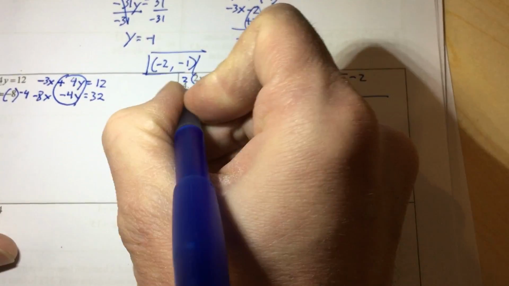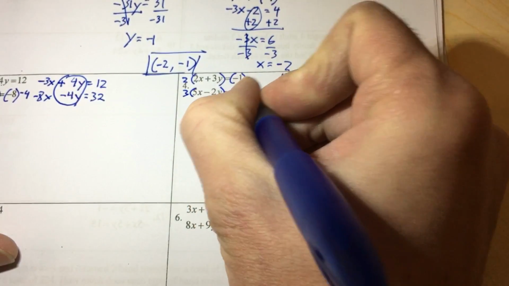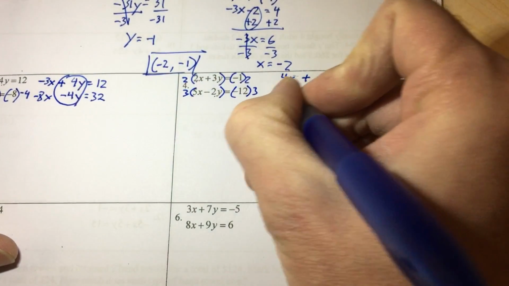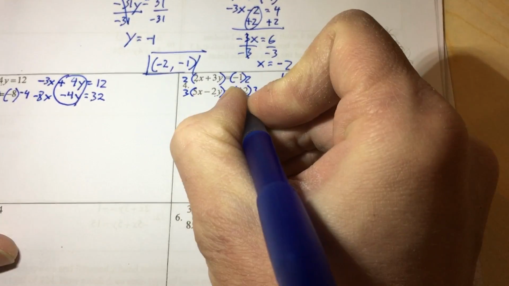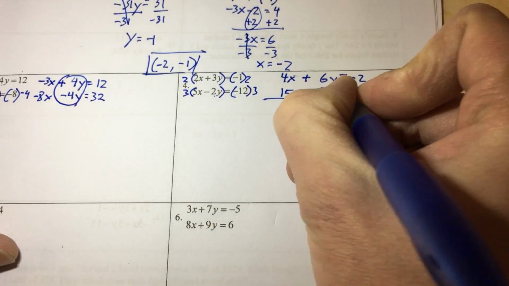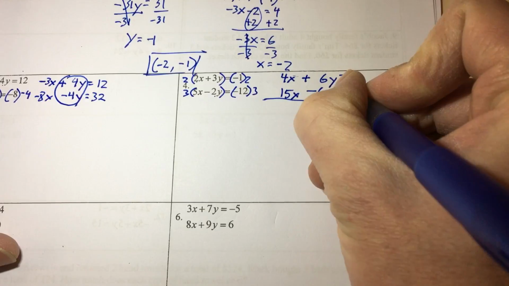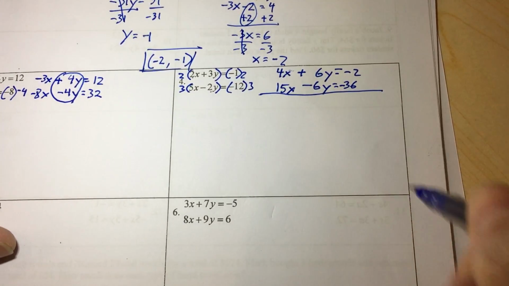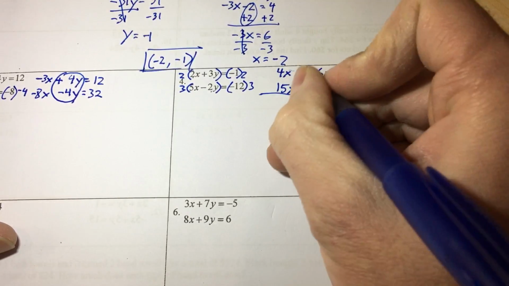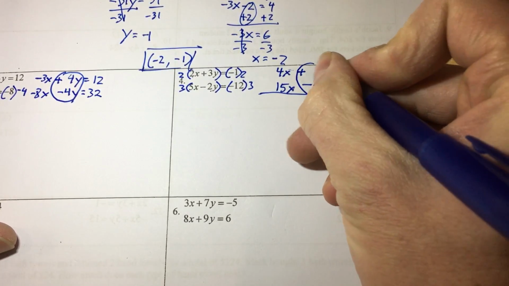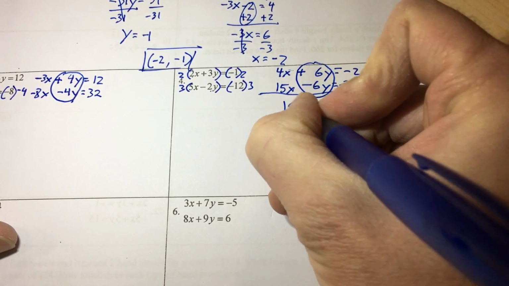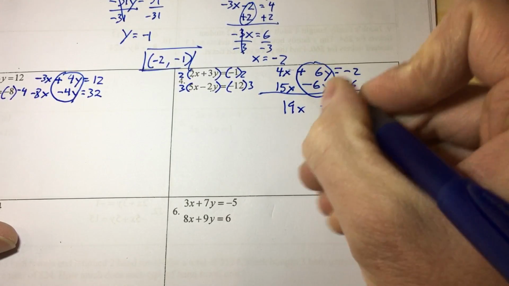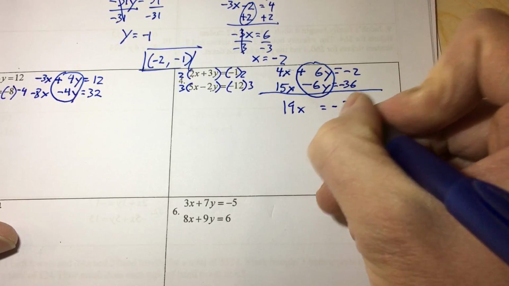So that tells us we're going to multiply this entire equation by 3. So 3 times 5 is 15x, and then negative 12 times 3 equals negative 36. It is early in the morning for me, so my brain's working a little slow. Okay, so there's our 0 right there. When we add the equations together, we get 19x, and we get negative 38.